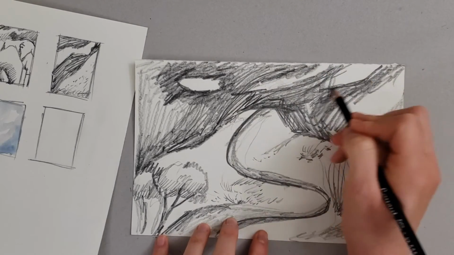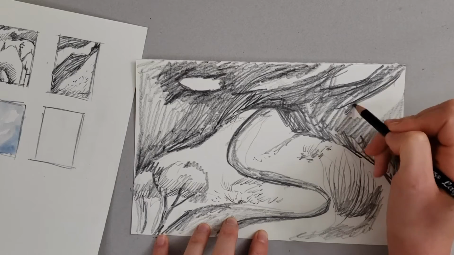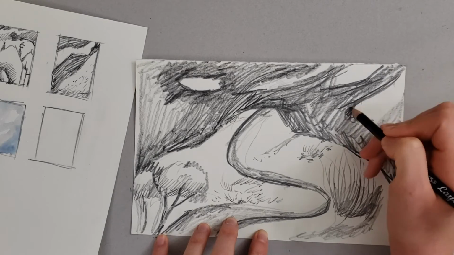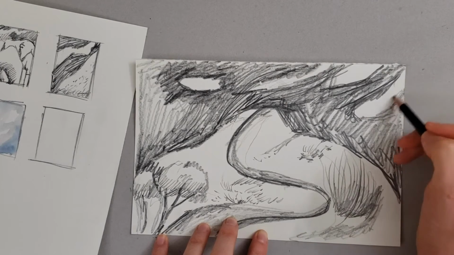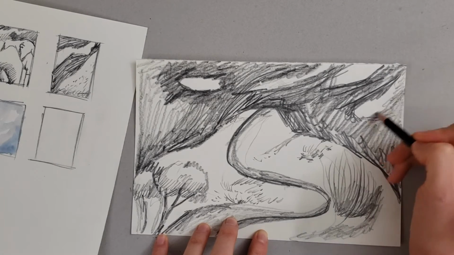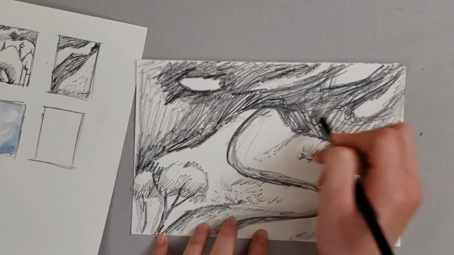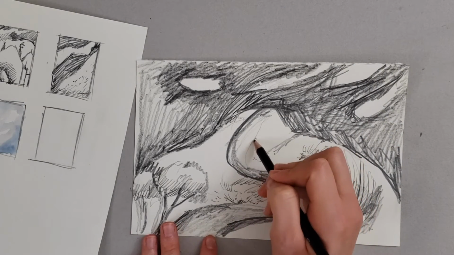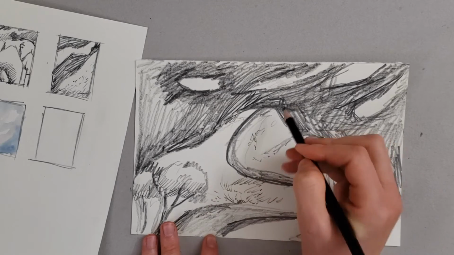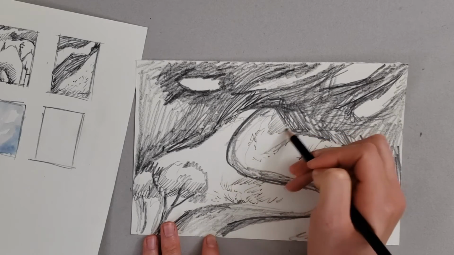I'm beginning to think about how I might use the negative space, the space around the clouds or the subject matter in the sky, to create this sense of contrast between light and dark. And this will help the clouds to come forward in the image and for the sky to set back. And I'm also thinking about how I might change the direction of my line as I work my way around the sky to create a sense of movement.